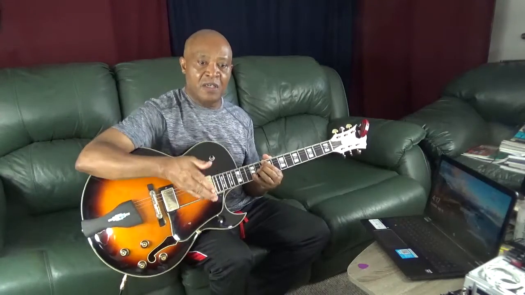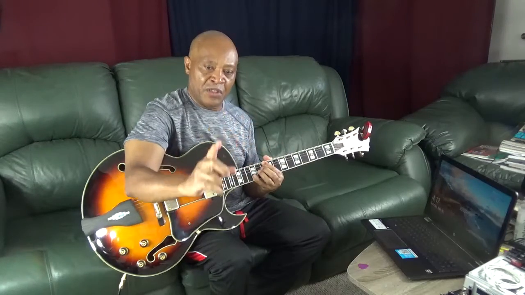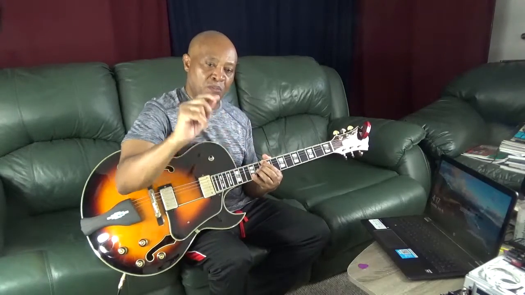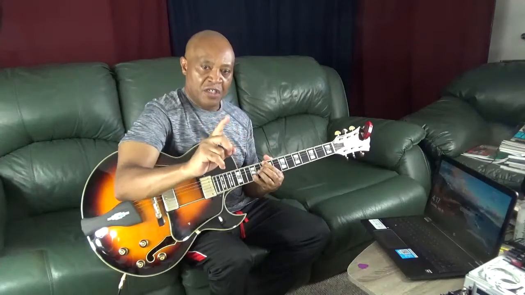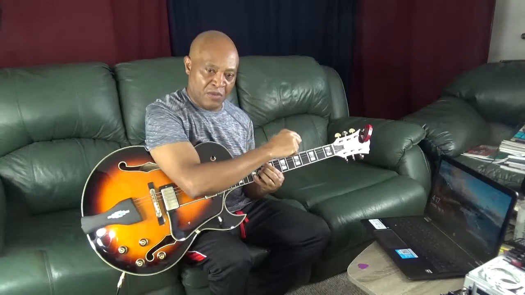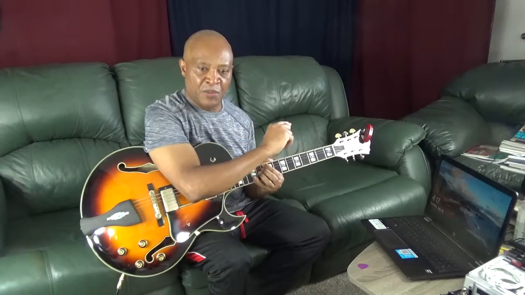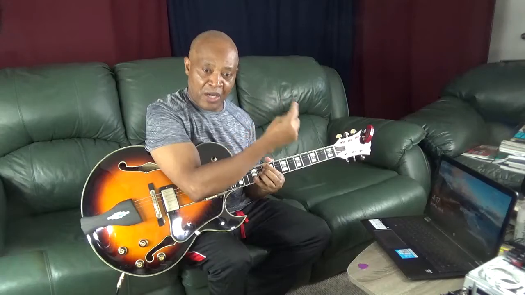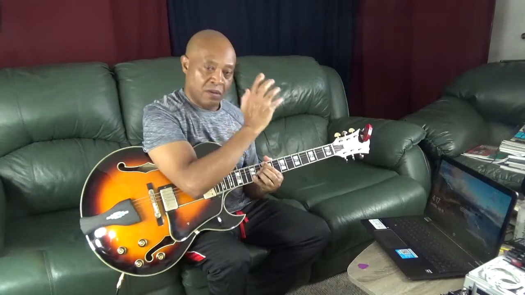But in the key of C major, the primary dominant 7 chord is the chord built on the 5th degree of the C major scale, which is the G dominant 7th chord. That's why G dominant 7 chord, as the primary dominant 7 chord in the key of C major, resolves on C major chord, the 1 chord.